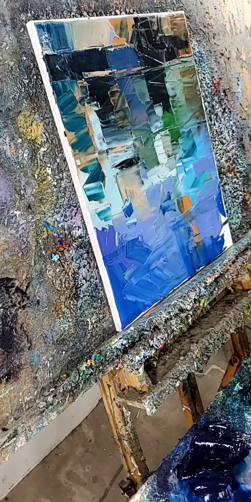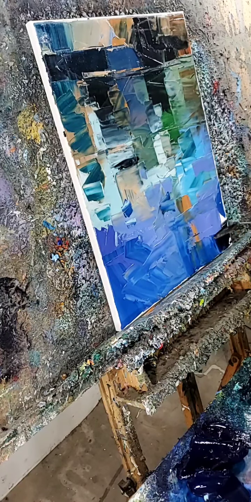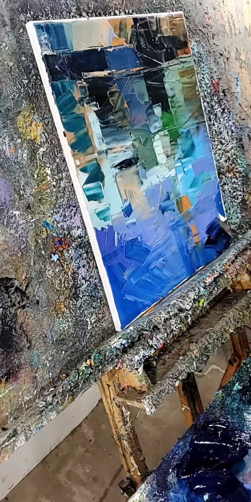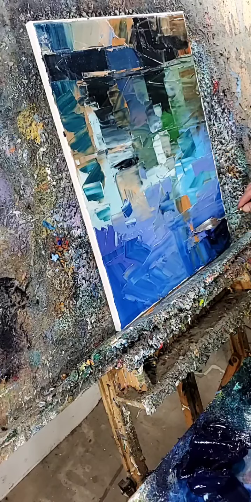And see, too many of us are worried about the painting. I know because I spent most of my career worried about the painting. Oh, what about the painting? The painting is the last thing you need to worry about. The painting will always pop out. The state in which you create it is what matters.